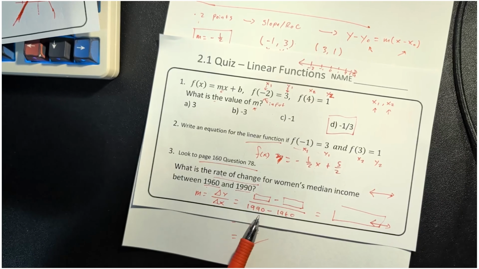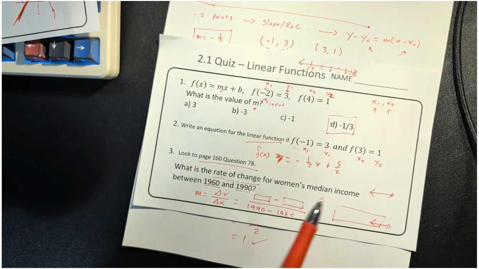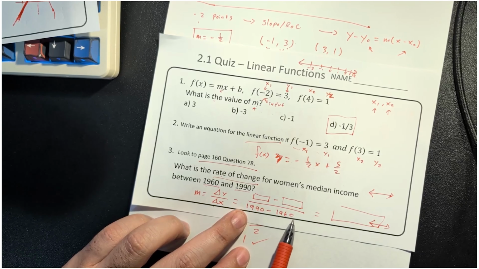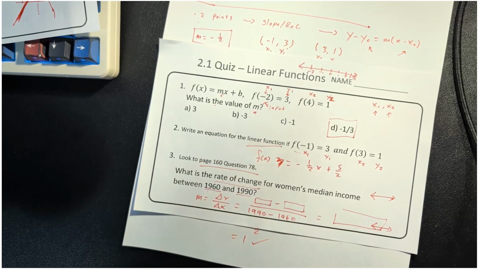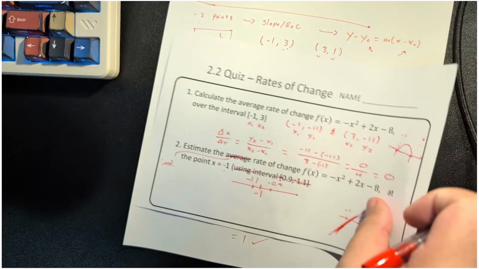So our x values are going to be the time, and then the y value is going to be the women's median income. So here we would have 1990, right? Because that comes after 1960. So we would have 1990 minus 1960, and then this one would correspond to the women's median income for 1990, and this one would correspond to the women's median income for 1960. And then you just simplify and find the rate of change. Okay, let's look at 2.2.